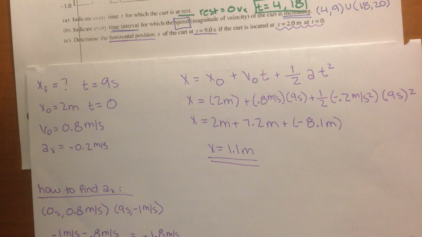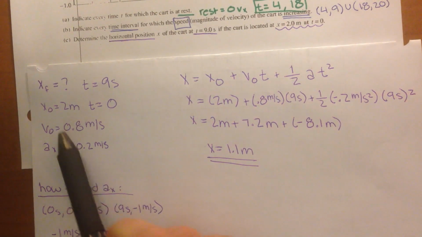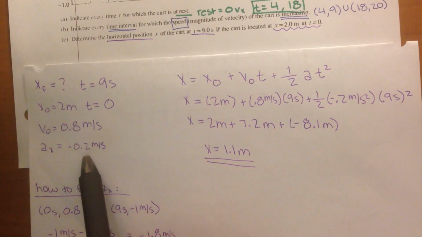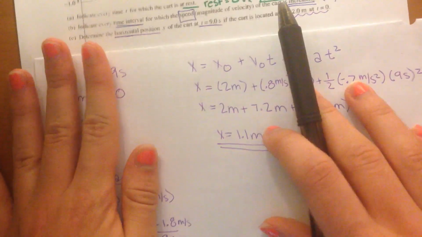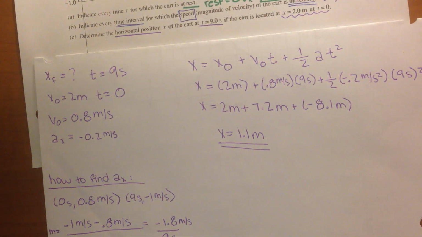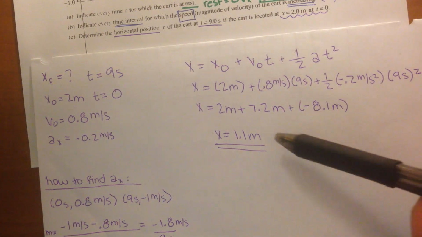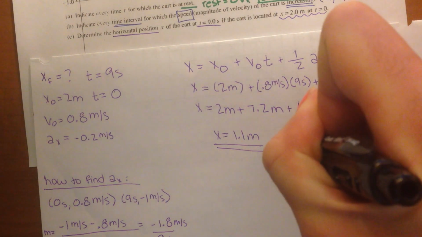And this actually makes sense because you might think, well, we started at 2, how do we go backwards? But if we know our acceleration and our velocity from the graph is going downwards, we should be moving in a negative direction. So it makes sense that our final position is less than our initial position.